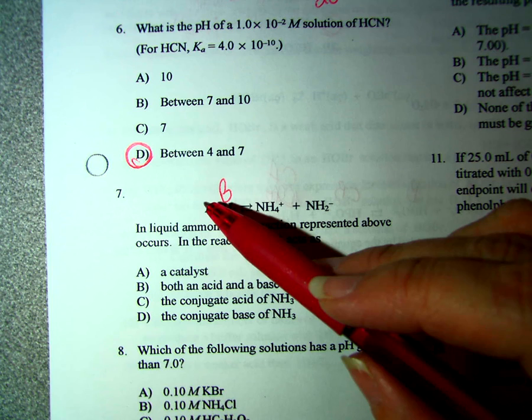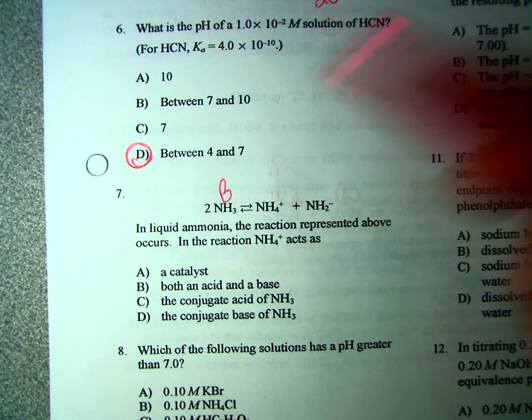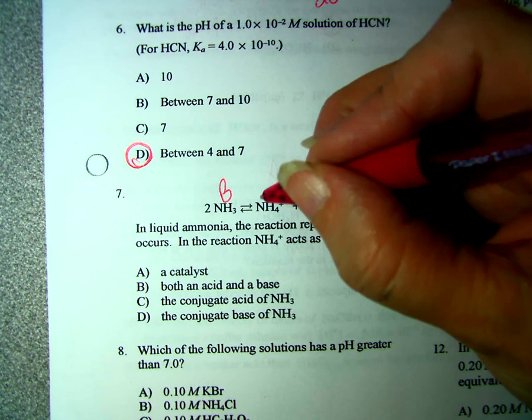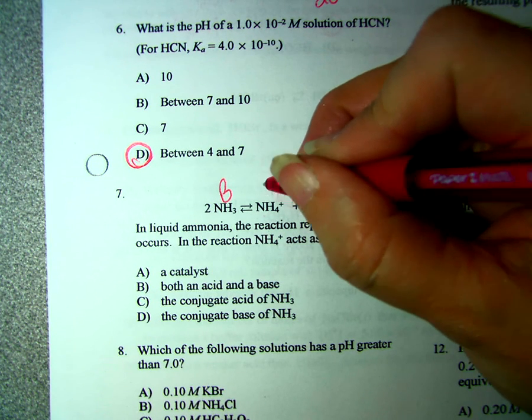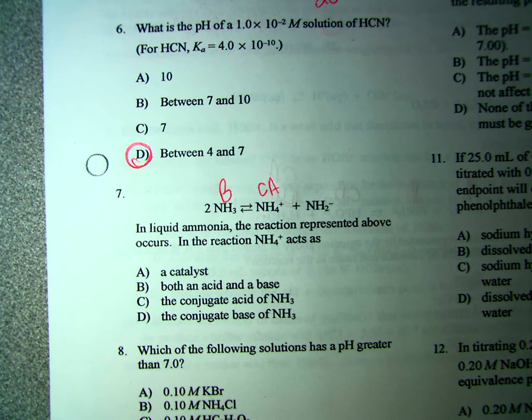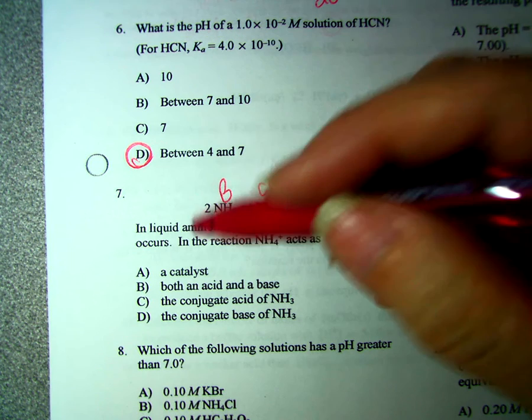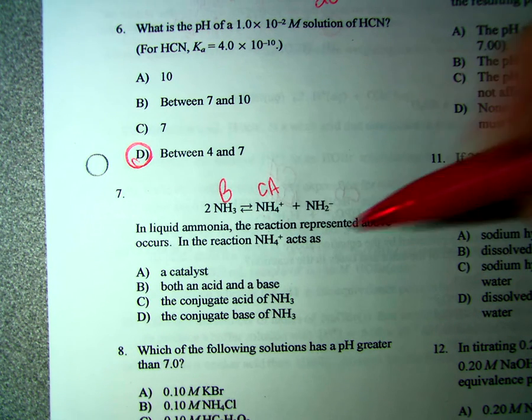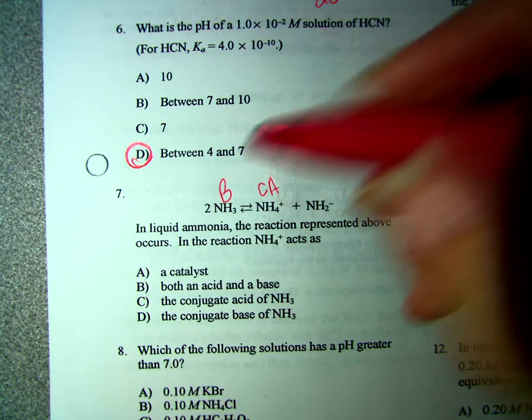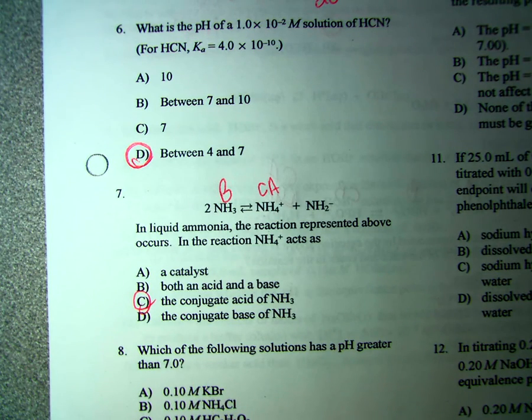What's its conjugate acid when it accepts another proton? It's that one, right? Yeah. You're right. So, what is the answer? It says in the reaction, NH4 plus acts as C, the conjugate acid of ammonia.